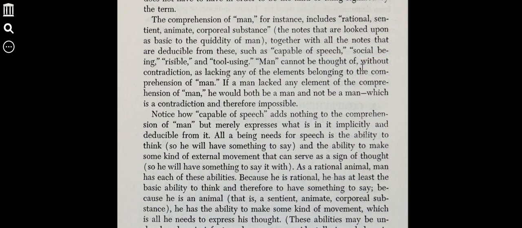Man cannot be thought of without contradiction as lacking any of the elements belonging to the comprehension of man, in terms of its basic elements. If a man lacked any element of the comprehension of man, he would both be a man and not be a man, which is a contradiction and therefore impossible.